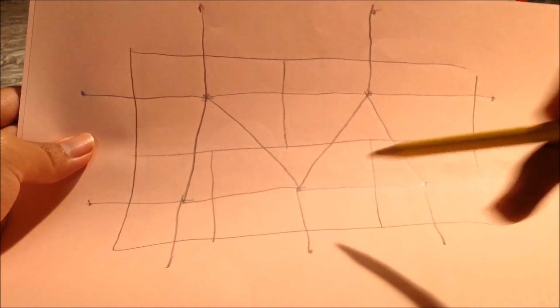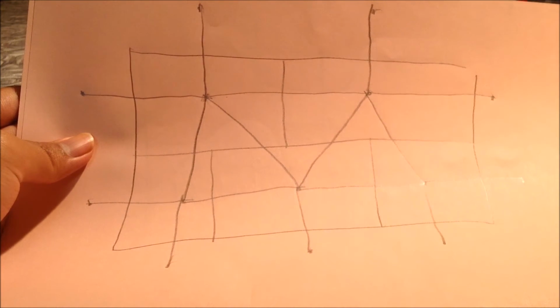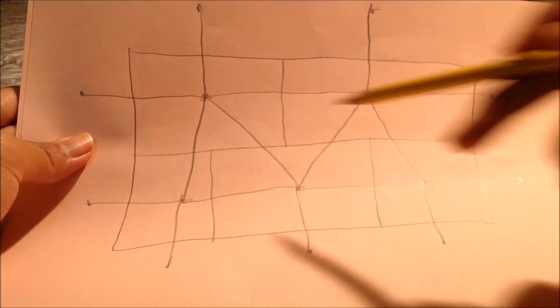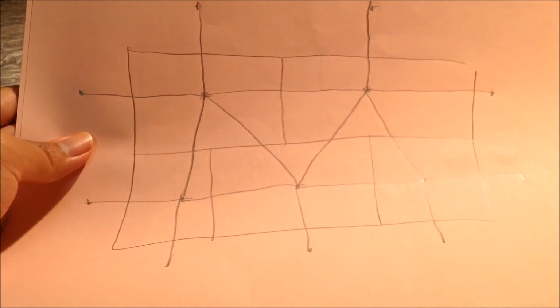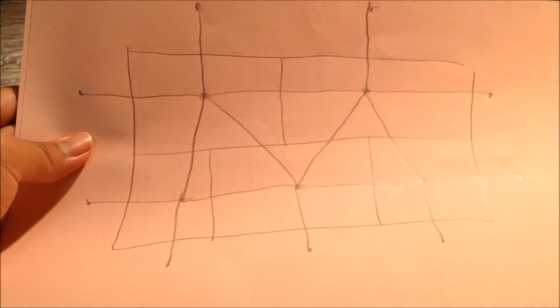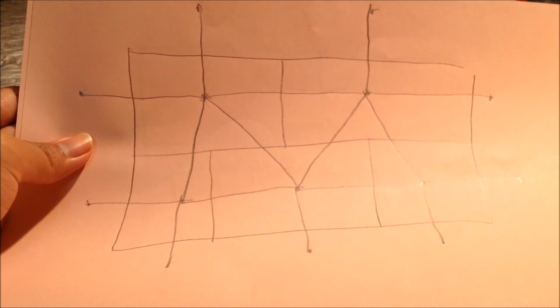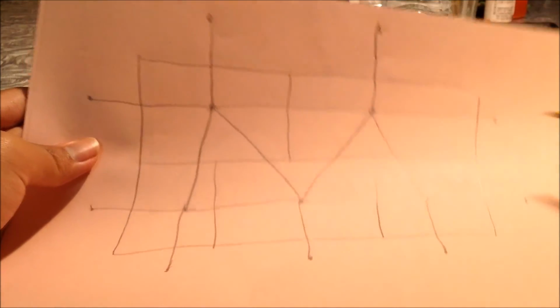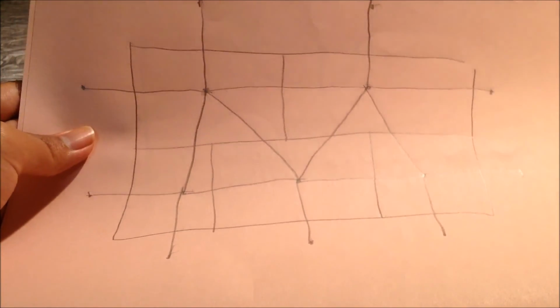That means if a box has an odd number of paths, it's a starting point or end point. However, there can only be at most two boxes that have an odd number of paths, because there's only one starting point and one end point. And notice that there are three, so this puzzle is impossible.